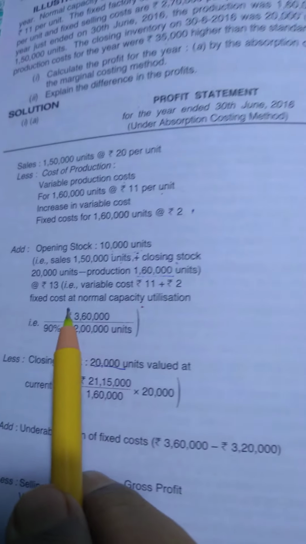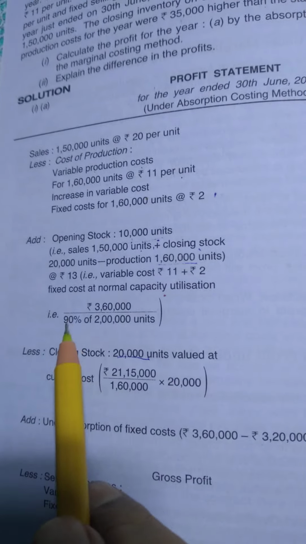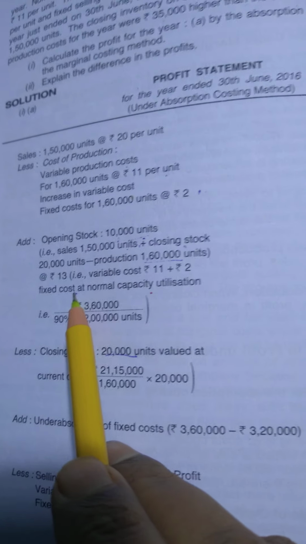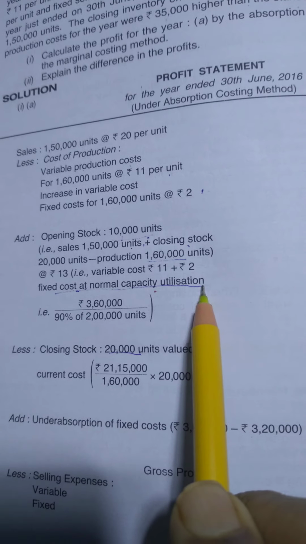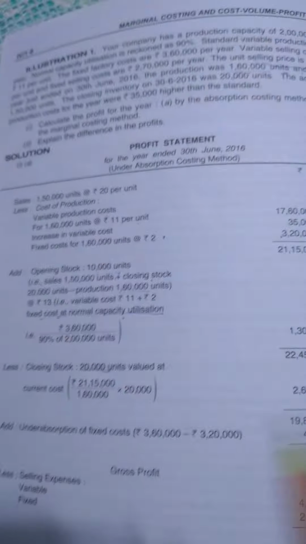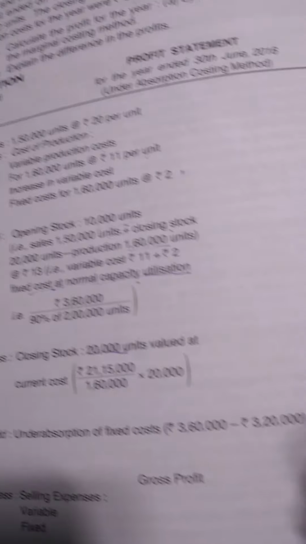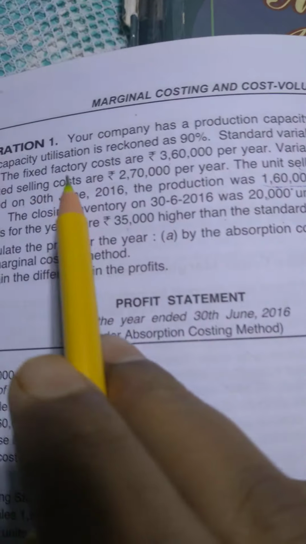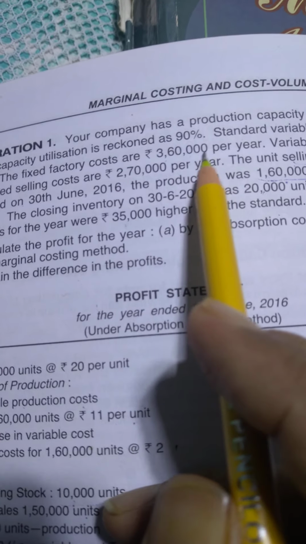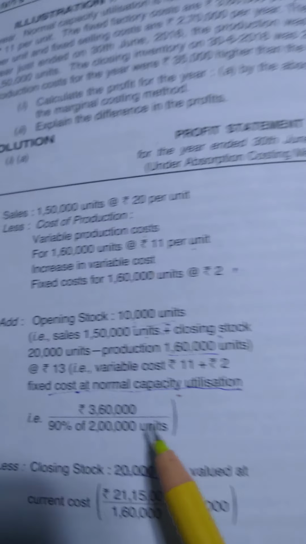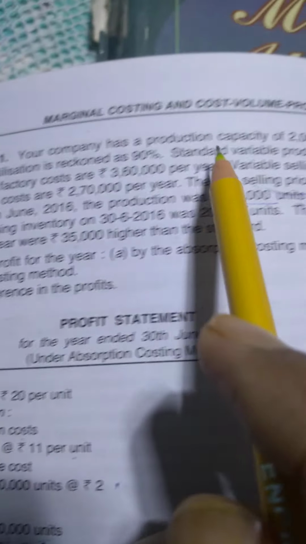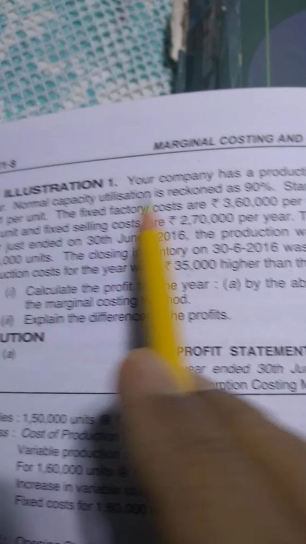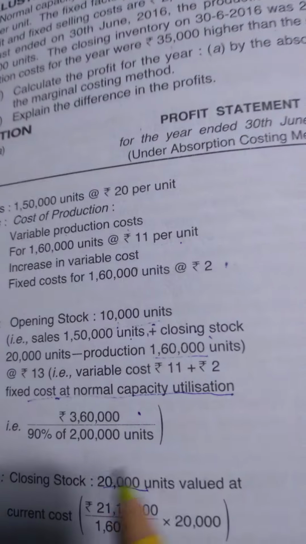So when opening stock is 10,000, what are you supposed to find out next? Fixed costs at normal capacity utilization. So how much will be your fixed cost at normal capacity utilization? You have to take the total fixed cost during the year, that is 3,60,000 per year, divided by normal capacity utilization, which is 90% of 2 lakhs.